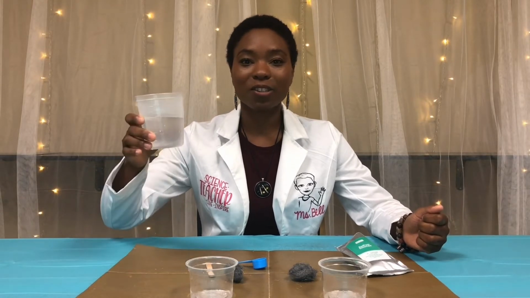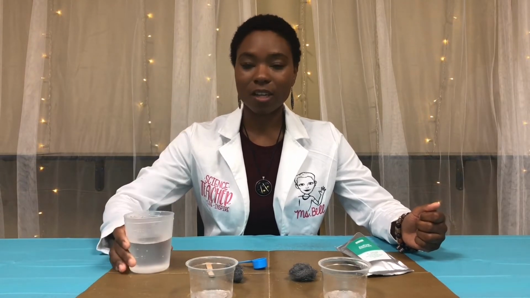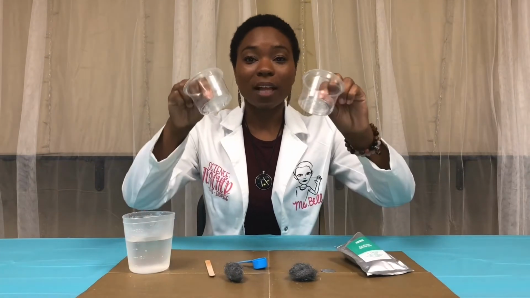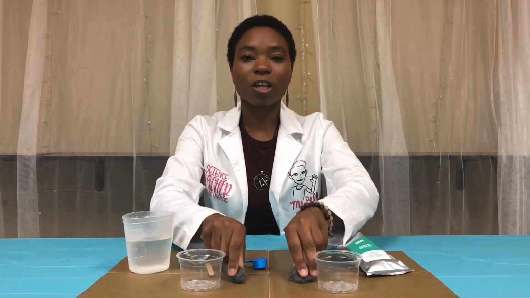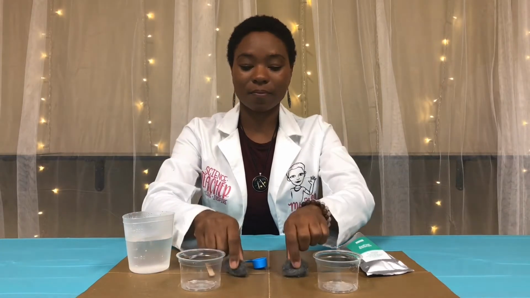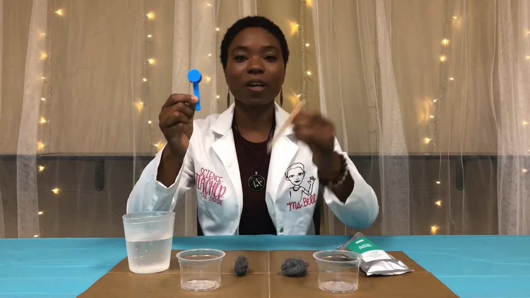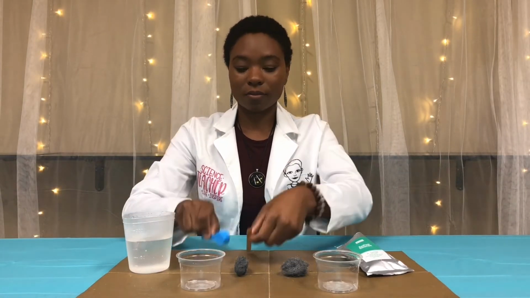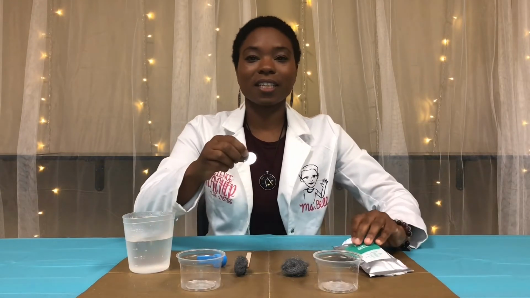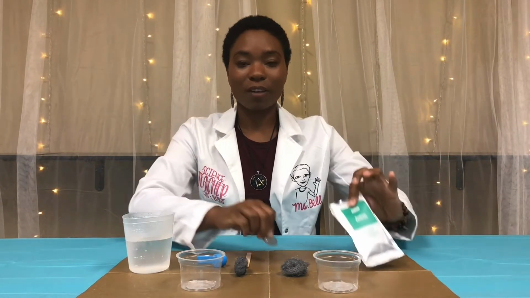Here's an activity that you can try on your own to see another chemical change. For this experiment, you will need 200 milliliters of warm water in your beaker. You will need 2 plastic cups, your steel wool, which I've already divided into 2 pieces. You will need your blue scooper and your stirrer, your zinc disc, and your sodium chloride from your kit.